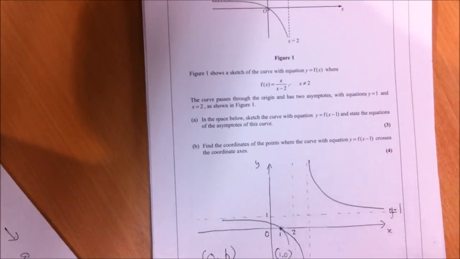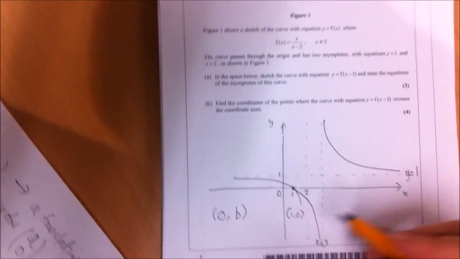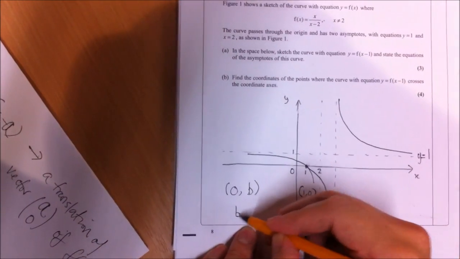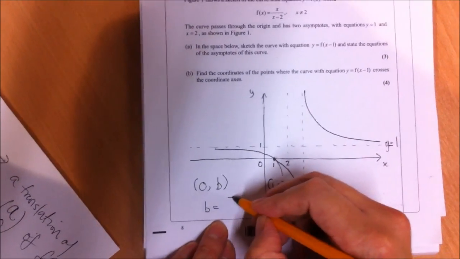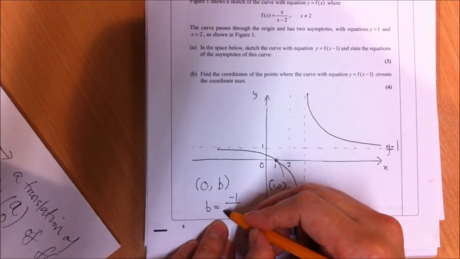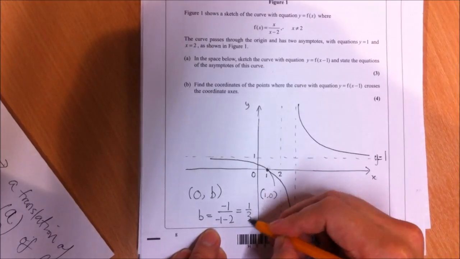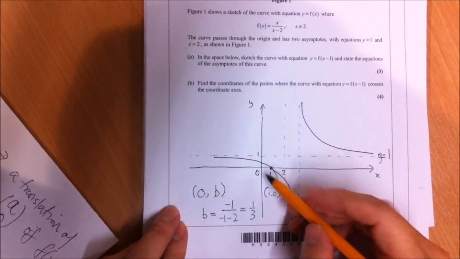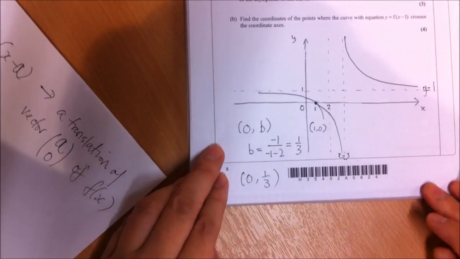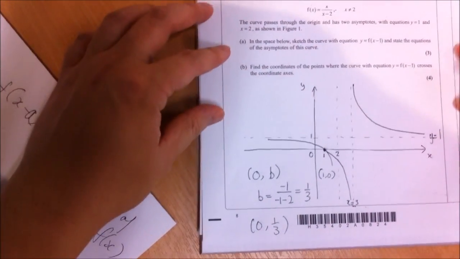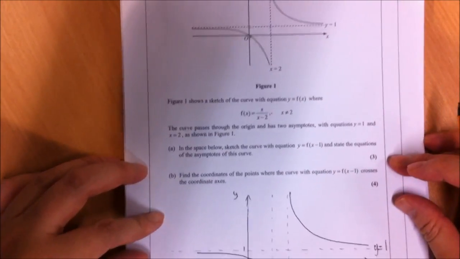because we have shifted the whole graph by 1 unit in the x direction. So b is equal to minus 1 over minus 1 minus 2. Therefore, it's equal to 1/3. So here's the answer for both questions. If you can answer them in this detail, you will get the full marks.